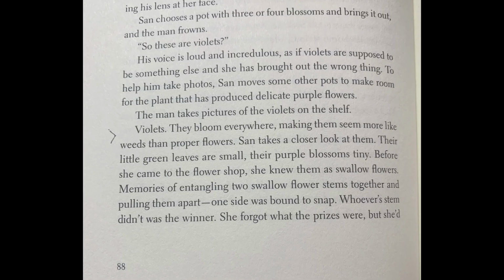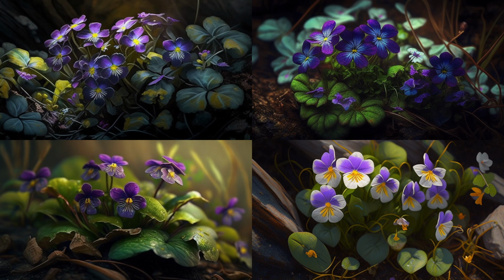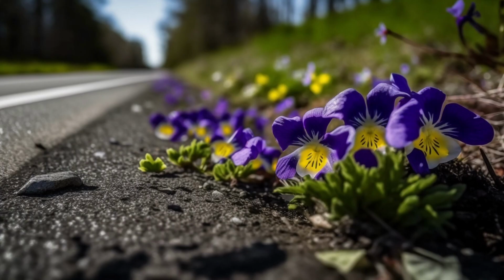They bloom everywhere, making them seem more like reeds than proper flowers. Let's take that line and rephrase it in a way suitable for a Midjourney prompt. Violets blooming everywhere like reeds. Adding the word roadside to the beginning of the prompt.